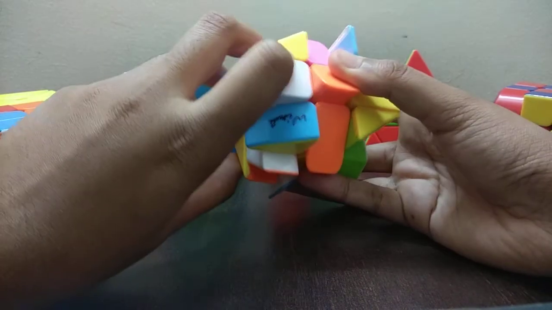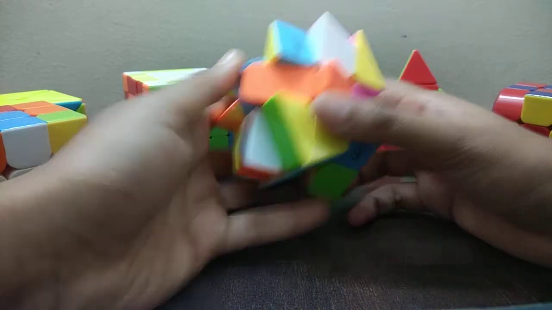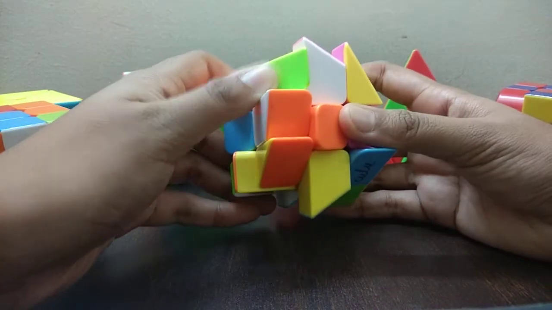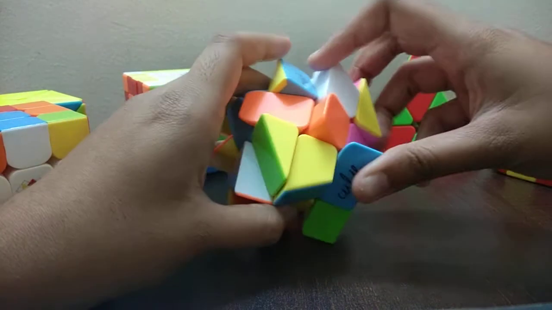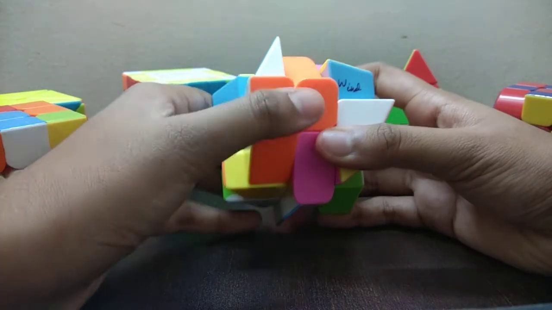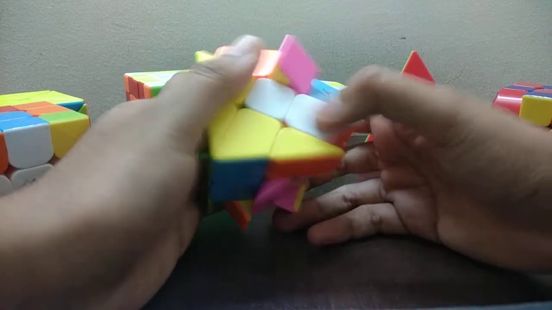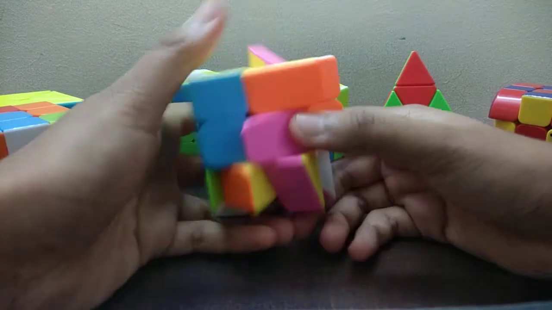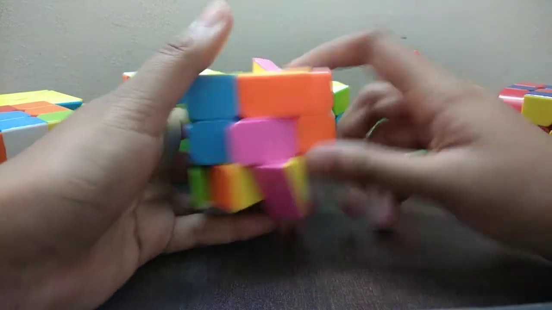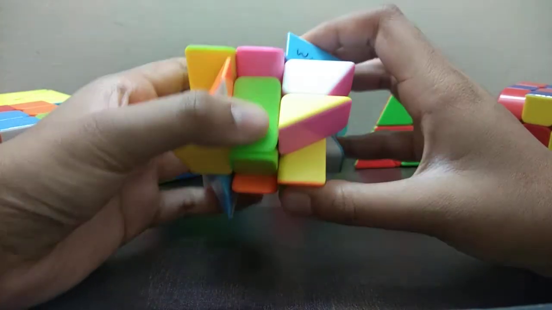So what you're supposed to do is, just turn first, then you check, okay, this is not aligned properly. Then you turn again, you check, okay, fine, this aligns properly. So then you put it to the side. So first edge done.